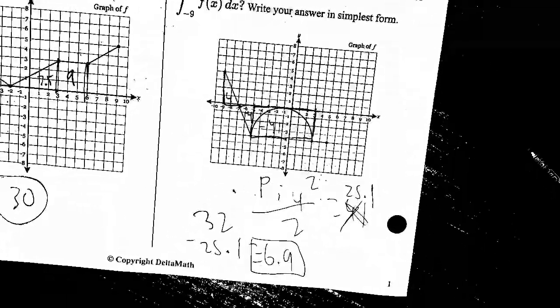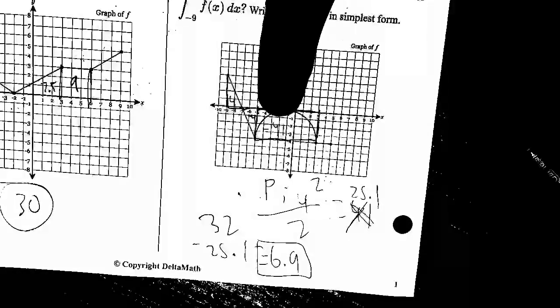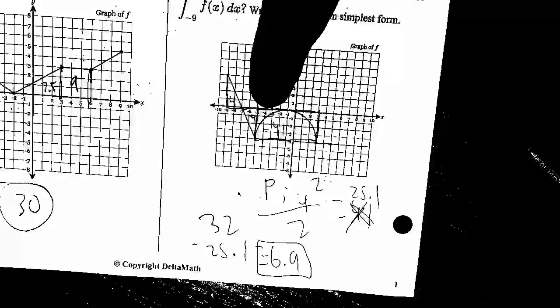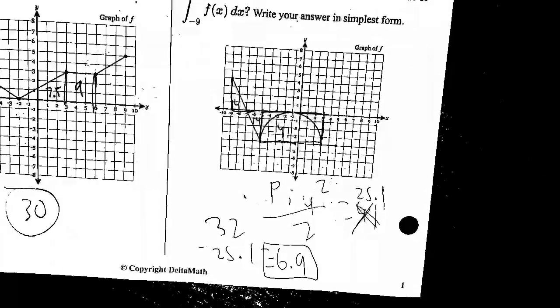All right, so just to recap that, it's the area from negative 9 to 3. These two triangles cancel out because they're 4 and negative 4. Then to find the area of this shaded region here and here, you would take the area of the full rectangle, which was 32, and then subtract this half circle, which was pi r squared over 2. That value was 25.1, and so we subtracted and we got 6.9. Okay? All right.